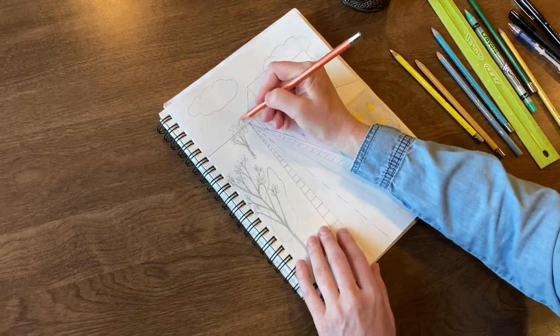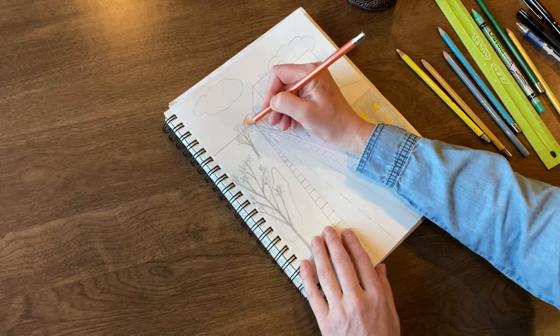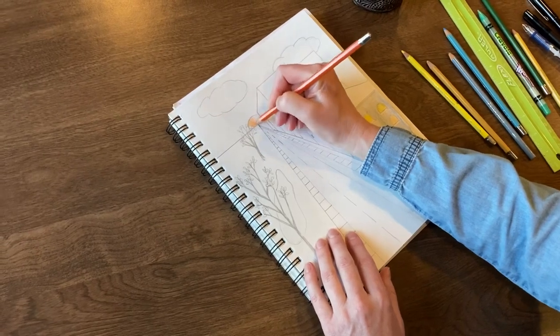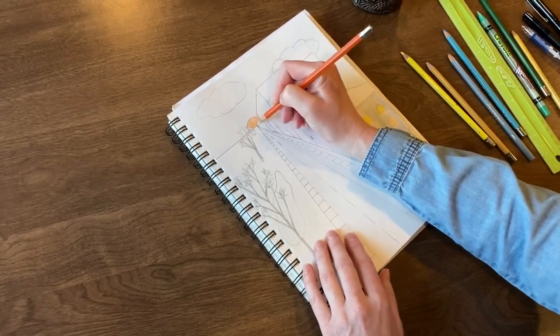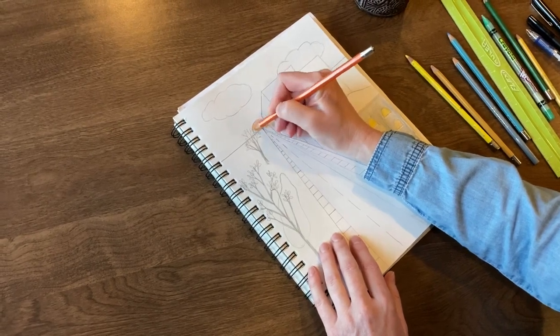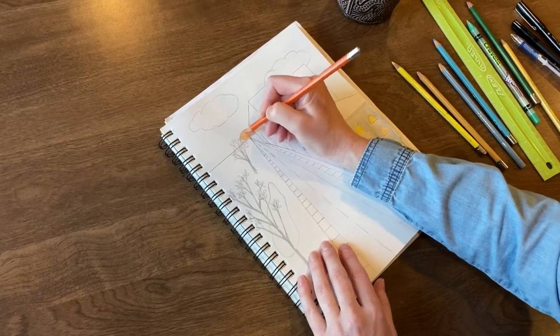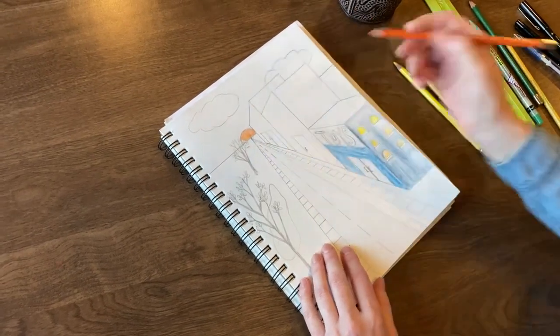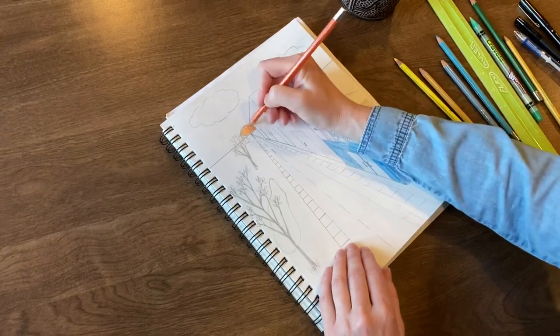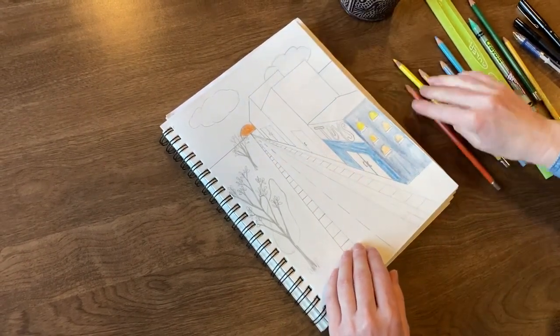I'm going to color my sun orange, and notice where the trees overlap the sun, I'm not coloring the leaves orange. I'm going to leave those for when I get to the leaves coloring portion of this drawing. So for now, I'm going to color the sun orange, and then I'll do something interesting in my sky to make it look kind of like a sunrise or sunset, whichever you choose.